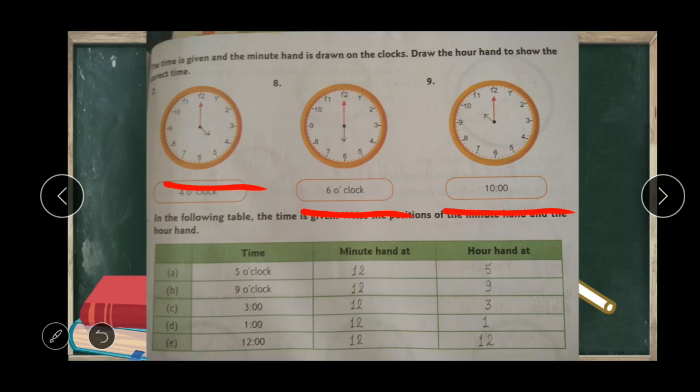Next question is, in the following table, the time is given, write the position of the minute hand and the hour hand. Means if the clock is showing 5 o'clock, then where will be the minute hand and where will be the hour hand. So if it is 5 o'clock, then minute hand will be at 12 and hour hand will be at 5.